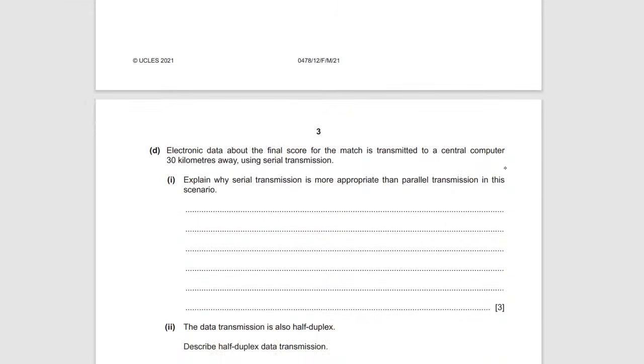Okay, the next one. Electronic data about the final score for the match is transmitted to a central computer 30 kilometers away using serial transmission. What is serial transmission? Serial transmission is basically when data is sent over a single wire, and usually you use serial transmission over long distances. That's why it's saying 30 kilometers away.